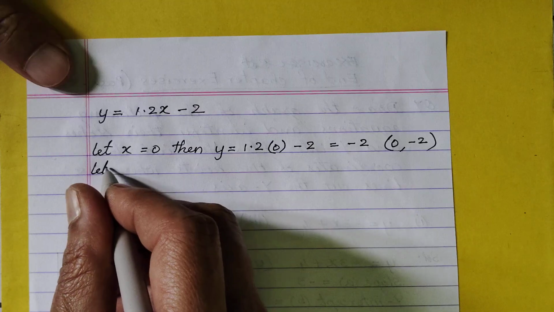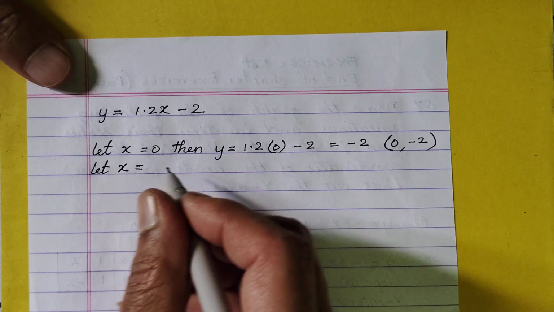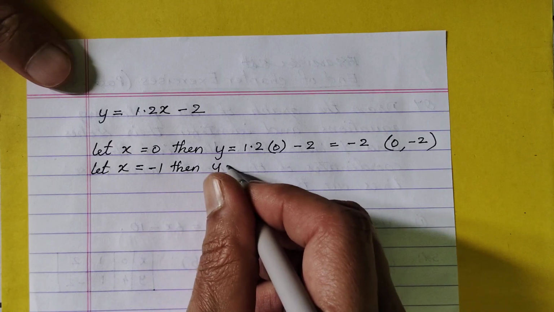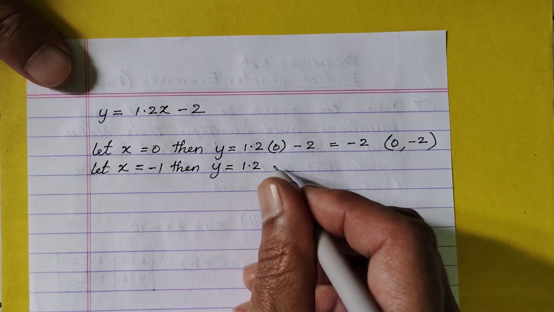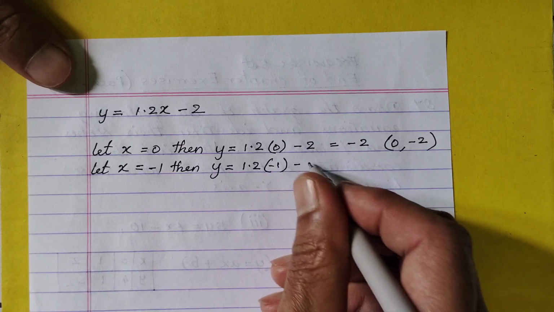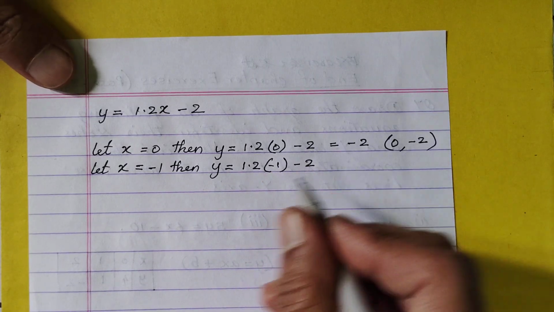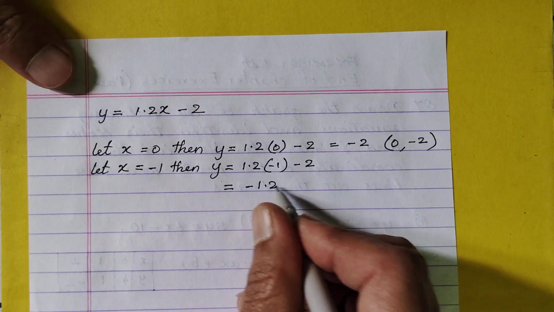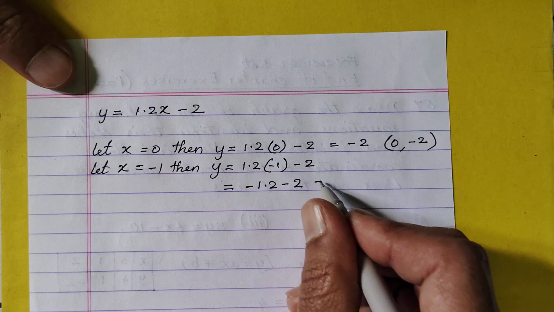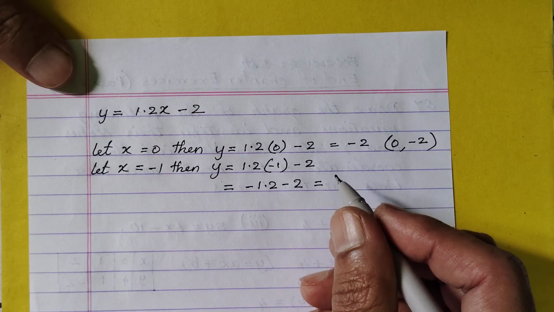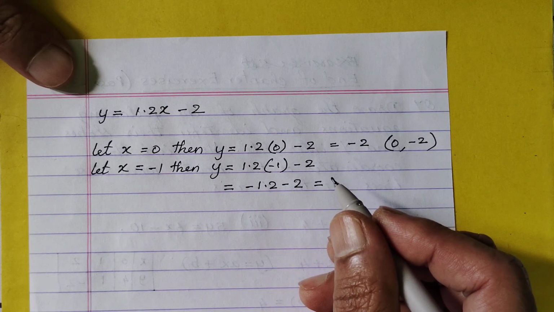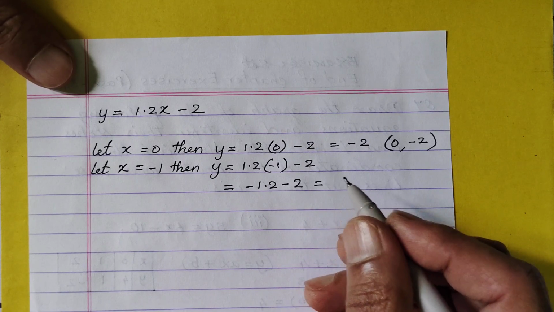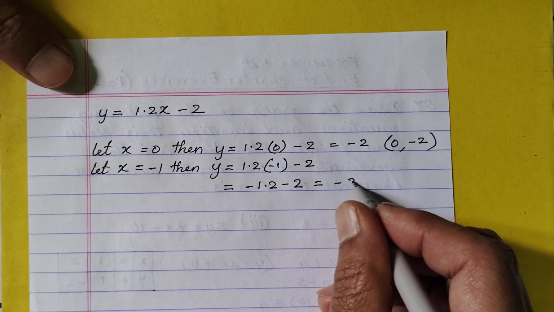Let x be equal to minus 1, then y will be equal to 1.2 into minus 1 minus 2, that's equal to minus 1.2 minus 2, that will be equal to minus 3.2.